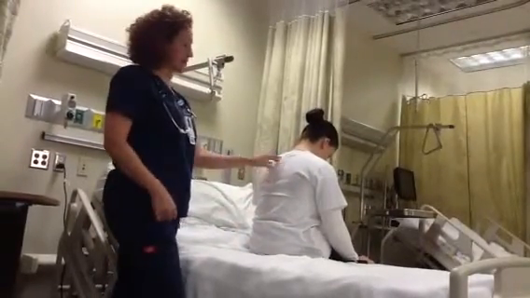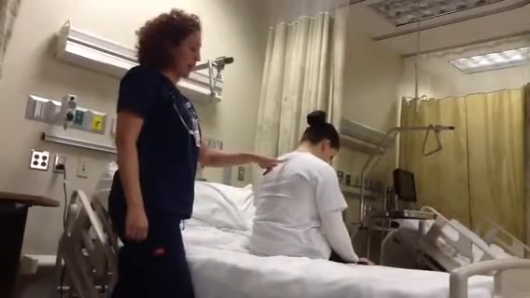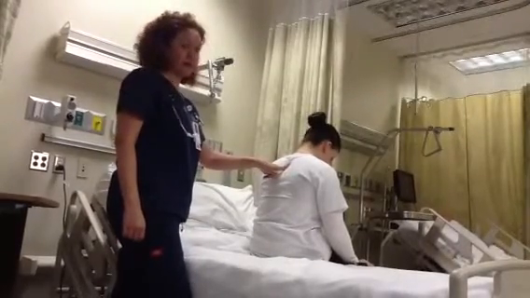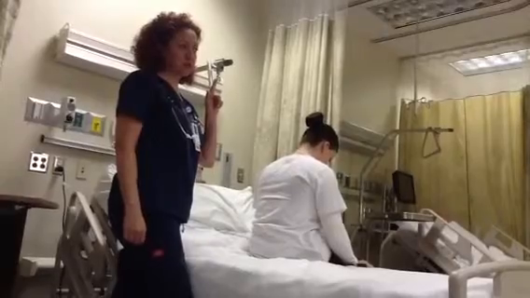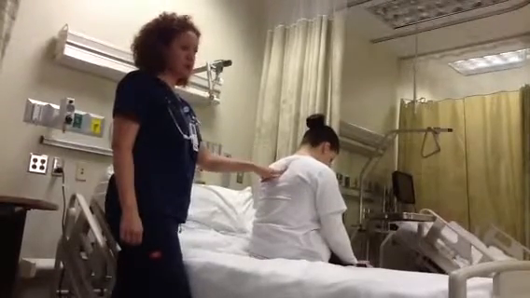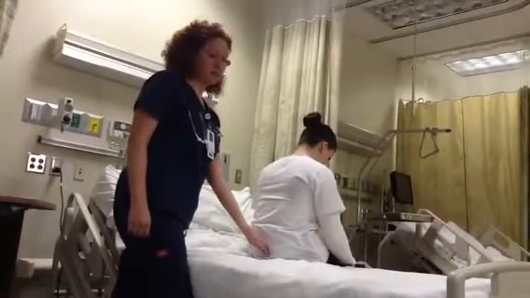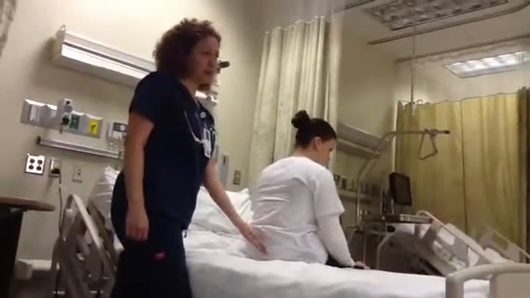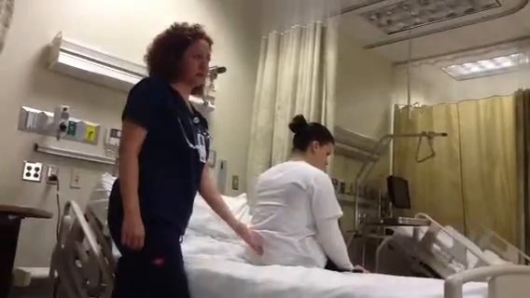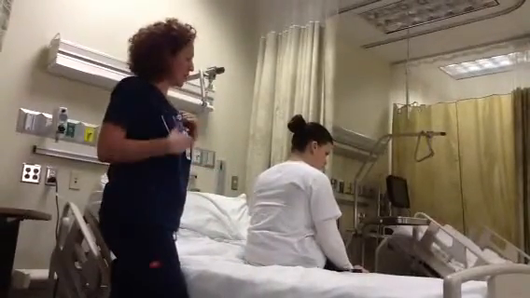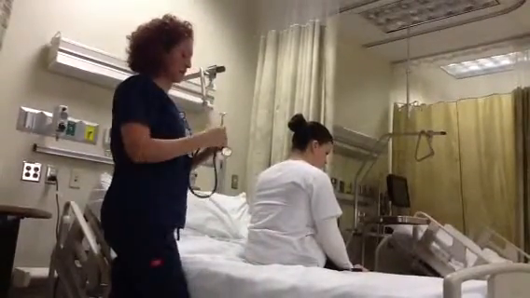If I note redness, I'm going to try to blanch it. If I push on it and it turns white, then that means there's circulation there. You release, it turns red. If I push on it and it stays red, that's a stage 1 ulcer. Okay, so I look in the bony prominence, coccyx area, and I press. I'm looking for any edema as well. Okay, I've looked. Once I'm done, I'm going to go ahead and I'll start listening.